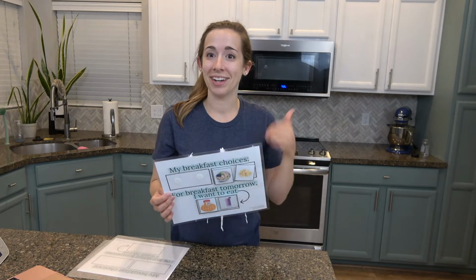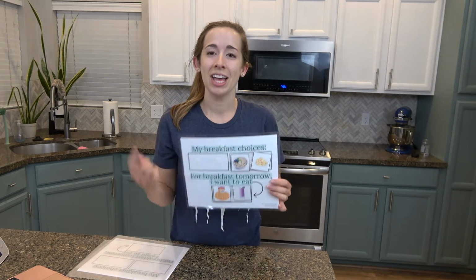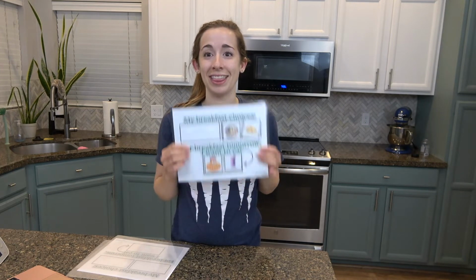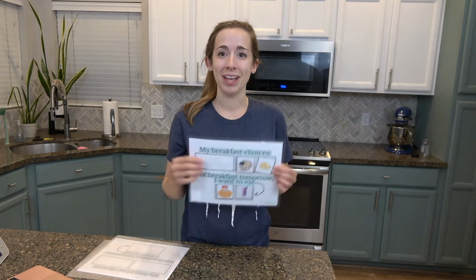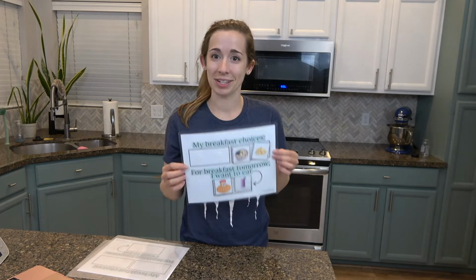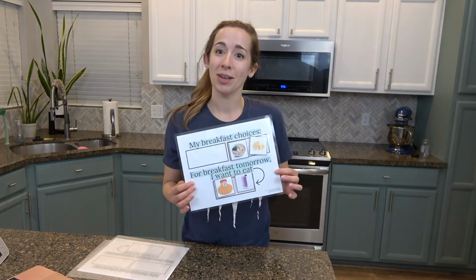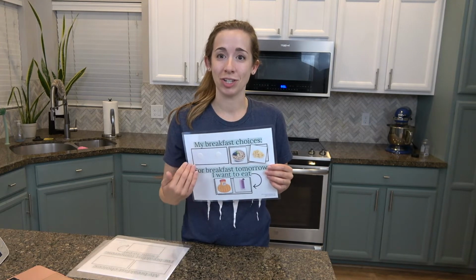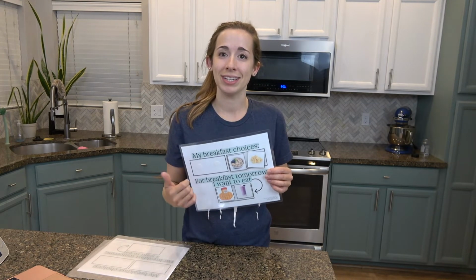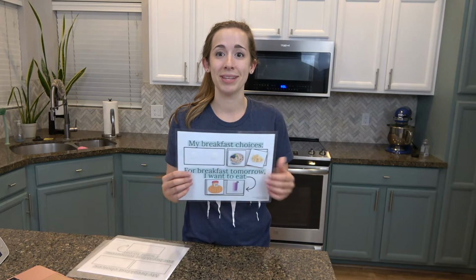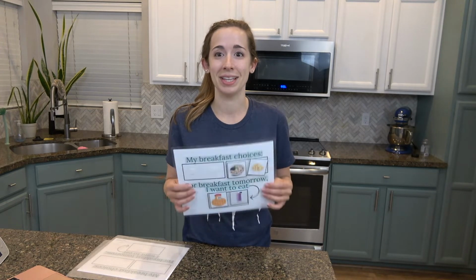In the morning, I tell her, hey, go tell me what's for breakfast today. She runs down, looks at the chart, and then she tells me what's for breakfast. So this is really great because this increases her independence around meals while still giving her structure. This is also super great because it allows me to structure her meals in a way that's really nutrient dense and is filling for her school days, but again, giving her the independence in the morning.